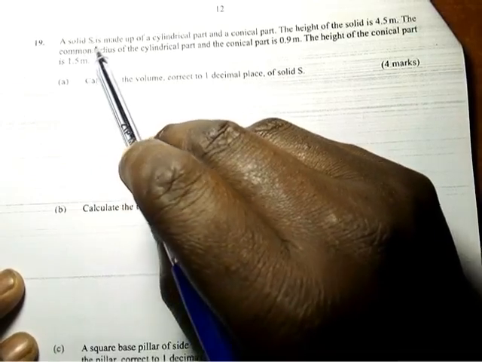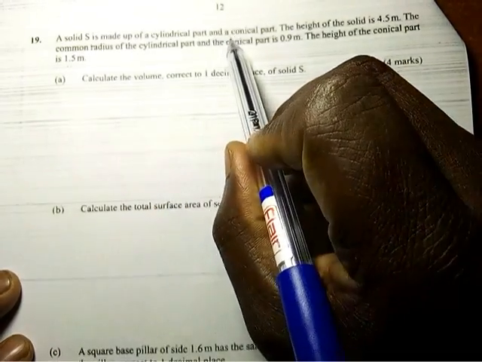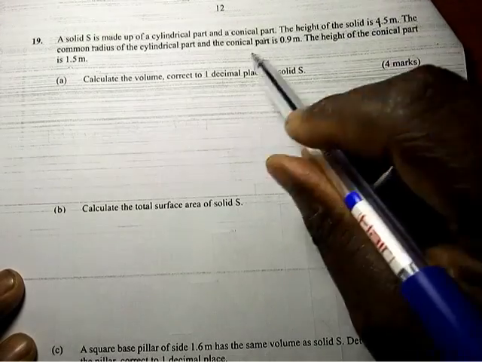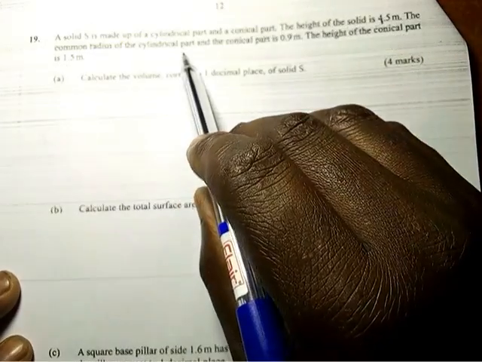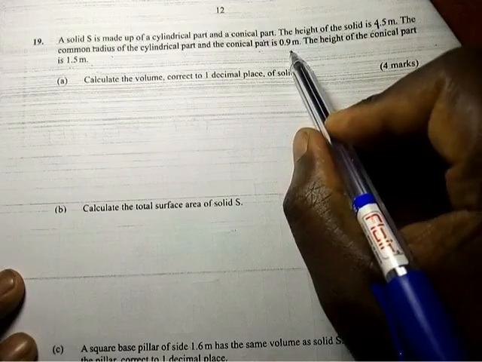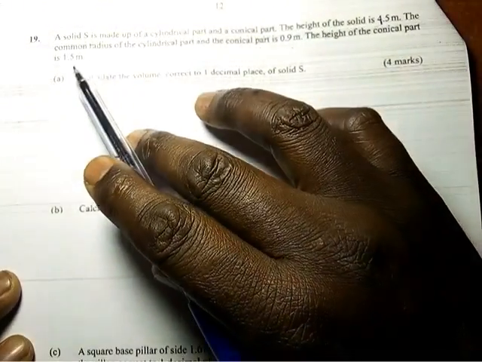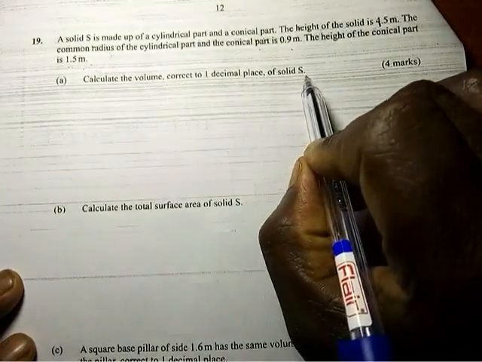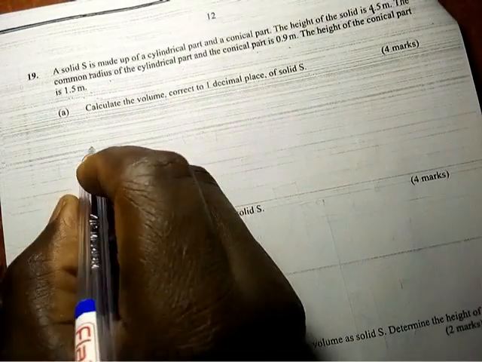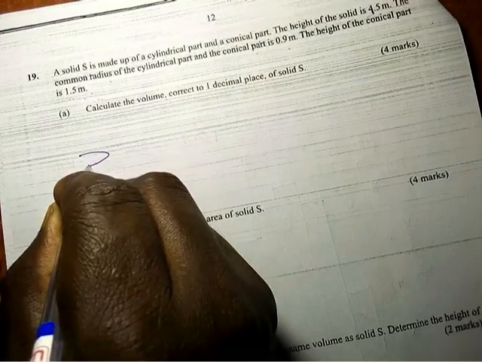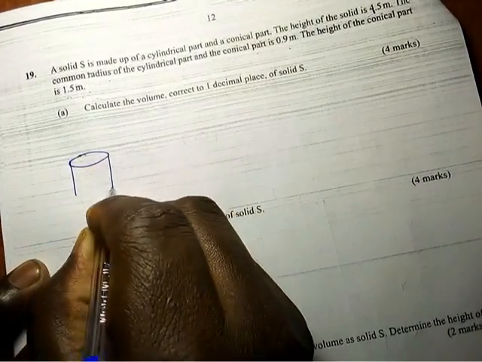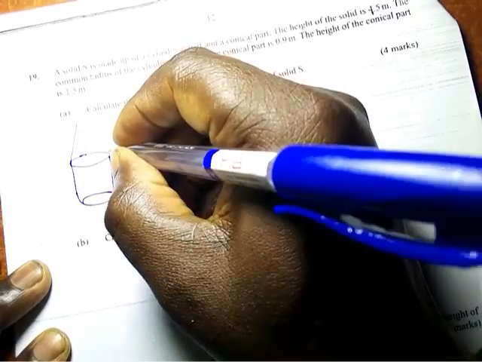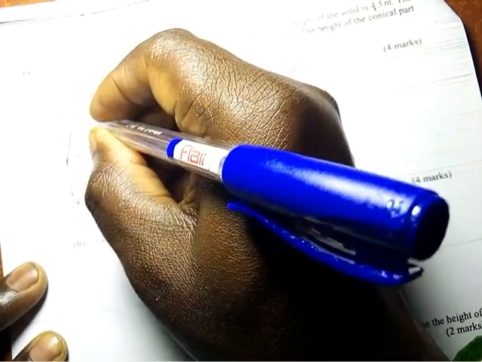A solid S is made up of a cylindrical part and a conical part. The height of the solid is 4.5. The common radius of the cylindrical part and the conical part is 0.9. The height of the conical part is 1.5 meters. Calculate the volume correct to 1 decimal place of solid S. So let us sketch solid S. Solid S should be iko na cylinder ambayo iko na cone. So that is how it should look.